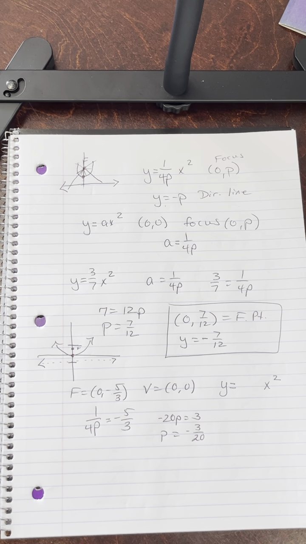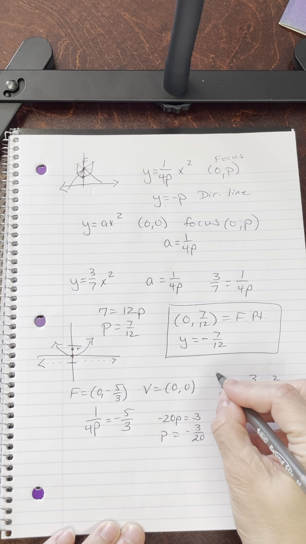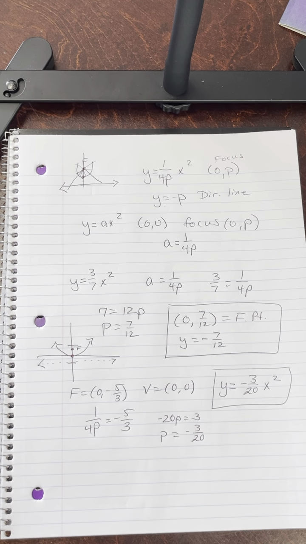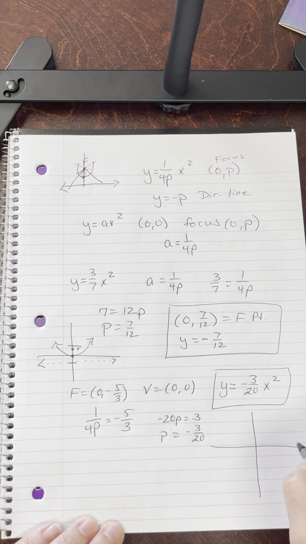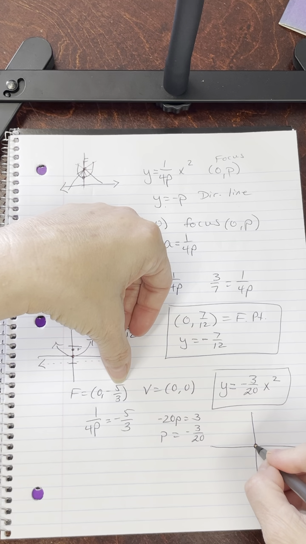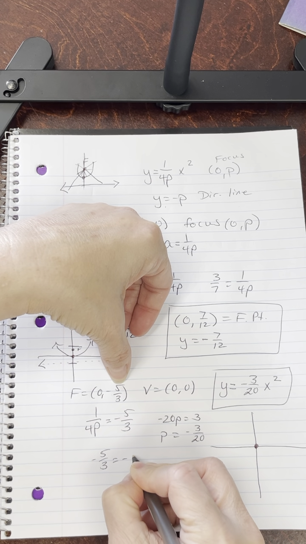And then I can fill that in here, y equals -3 over 20 x squared. So there is the equation of the parabola that it asks for. And now sketch it. Okay, so vertex point was at 0, 0. Focus point was at 0, -5/3. So 5/3, that's -1 and 2/3.